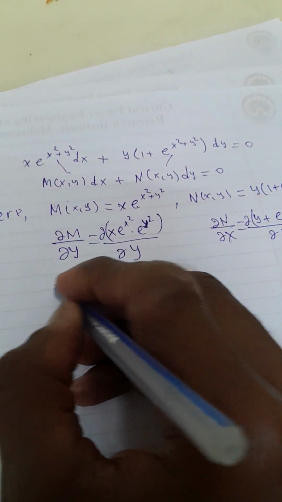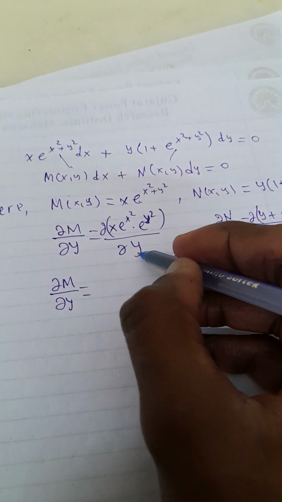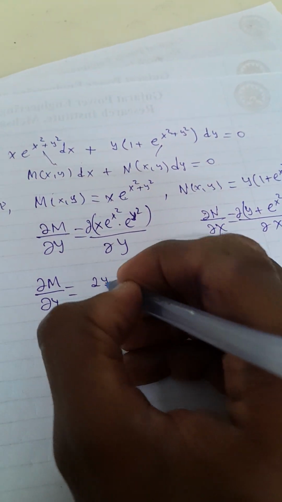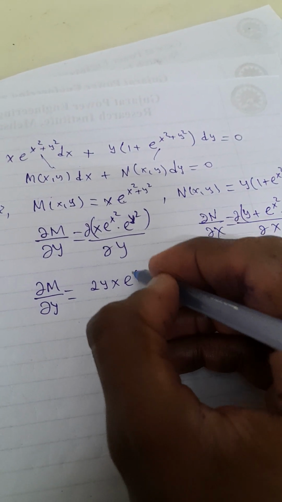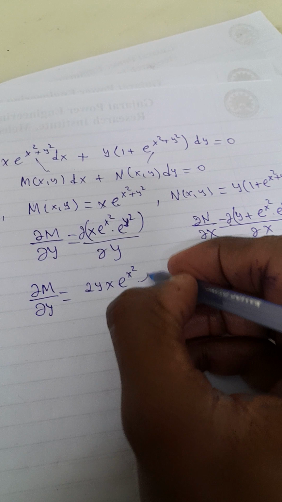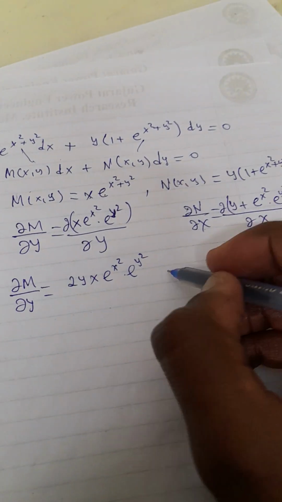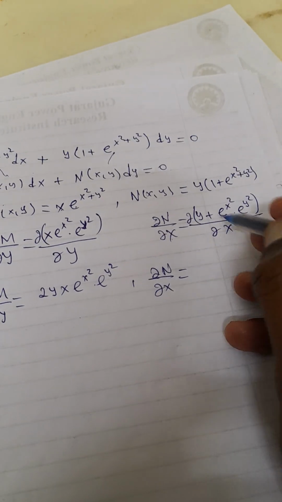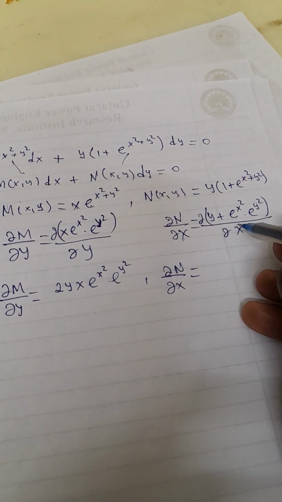Now ∂M/∂y will be just derived with respect to y. This will be 2y x Euler raised to x squared times y squared. And ∂N/∂x, if you derive this one with respect to x, will be 0.